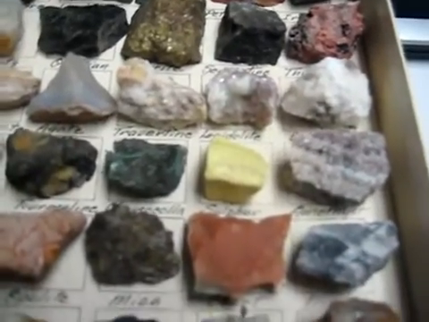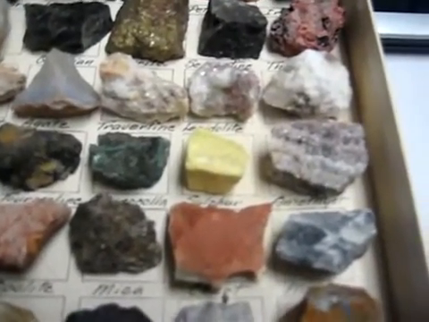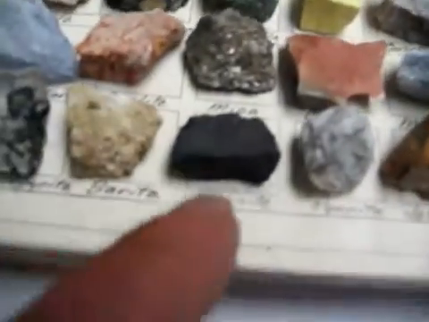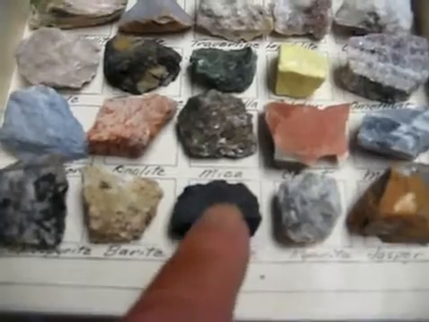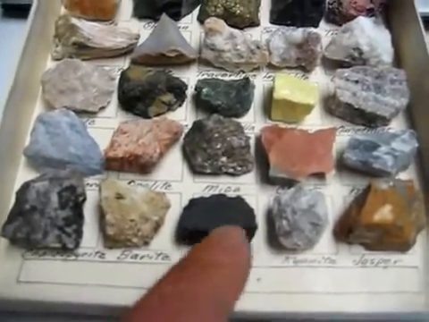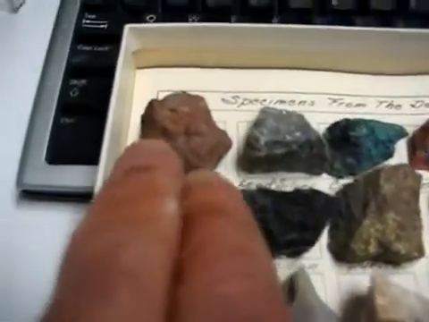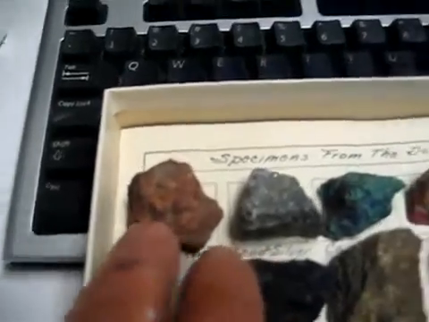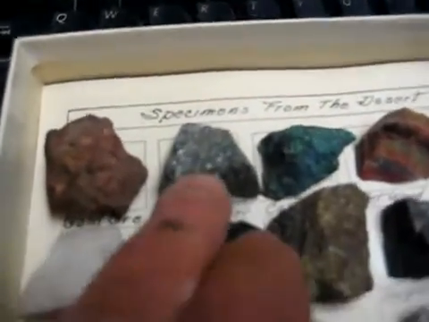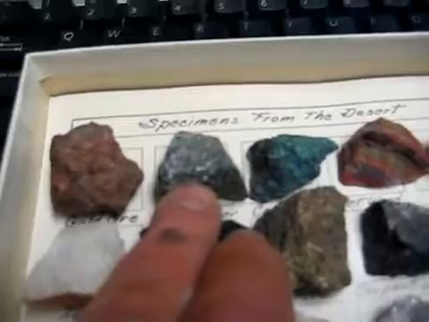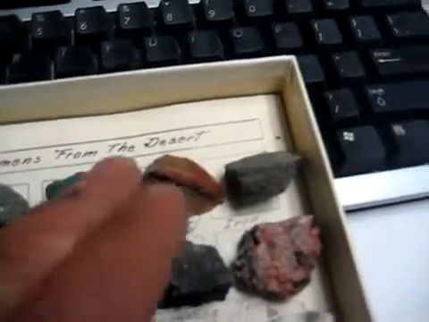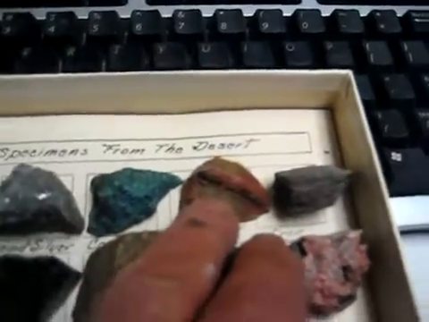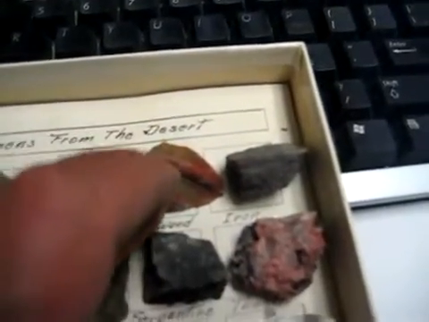But what really sticks in my mind here is this boronite right here. And of course this is gold ore. This is lead silver, copper. Of course that's petrified wood. You can find that all over out in the California desert.